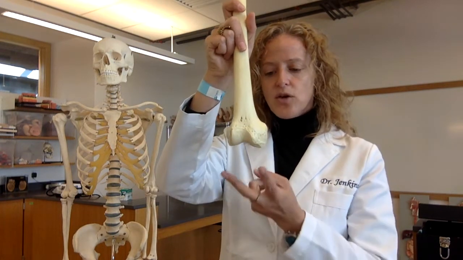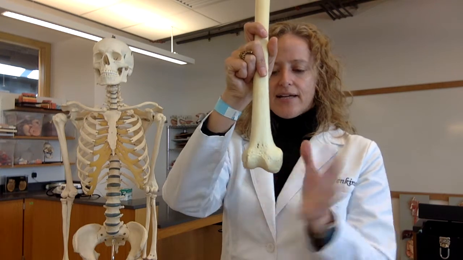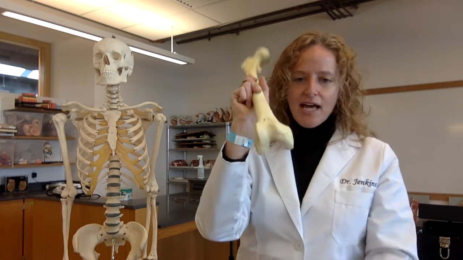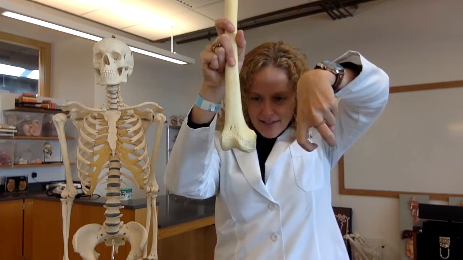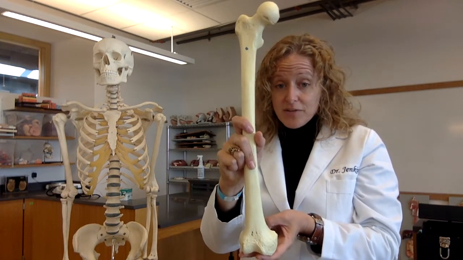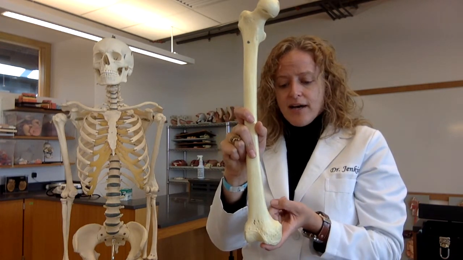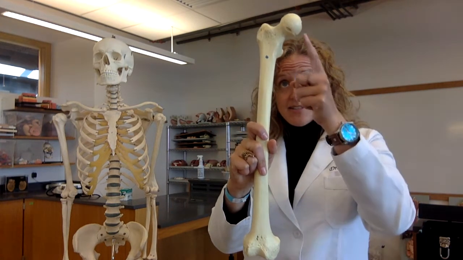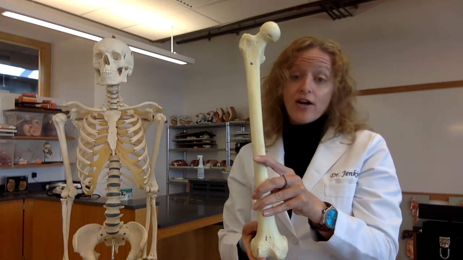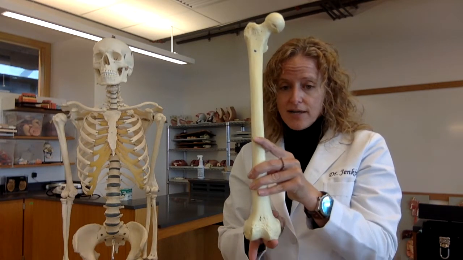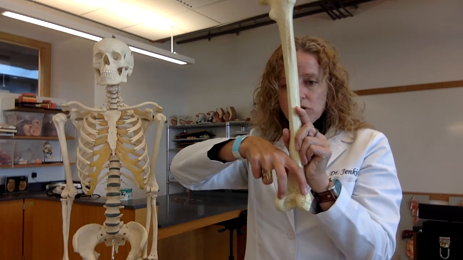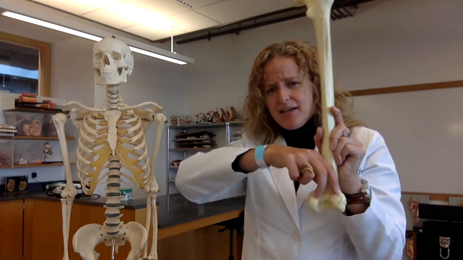Going towards the bottom, we have condyles and smaller ones on the back called epicondyles. So the big old condyles, the femur comes down to an end like this. These are the medial condyle and lateral condyle. How are we going to tell the difference? Just like the humerus, the medial condyle is the rounded edge on the same side as the head, and the lateral condyle is the rounded edge not on the side of the head. Medial condyle, lateral condyle.